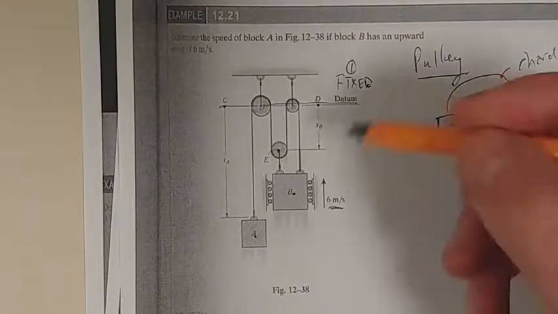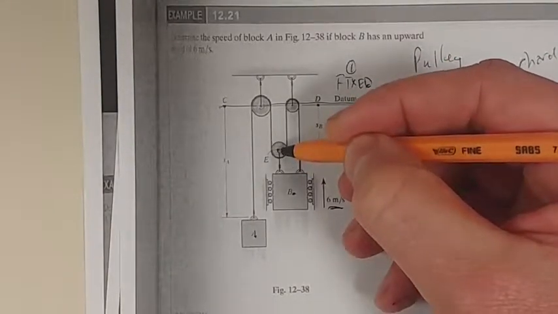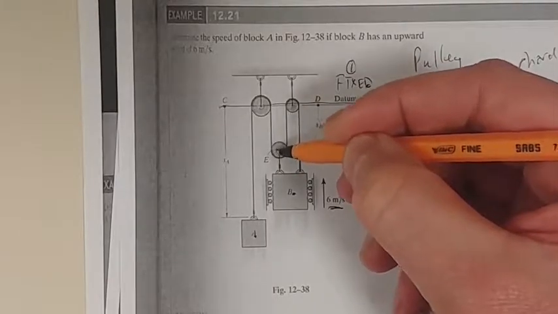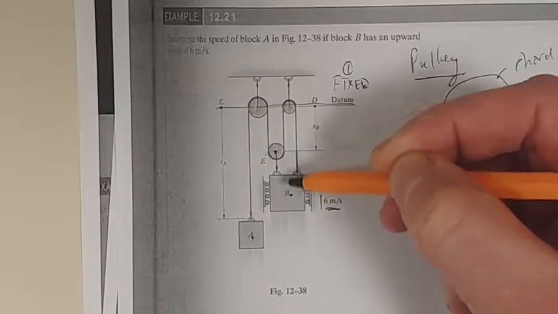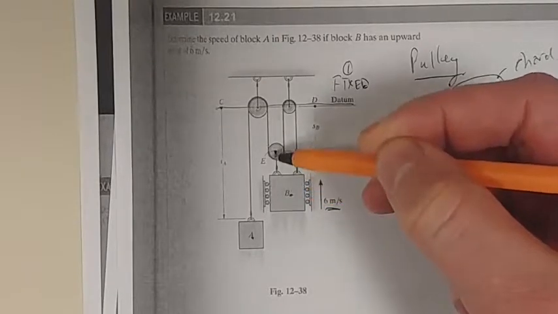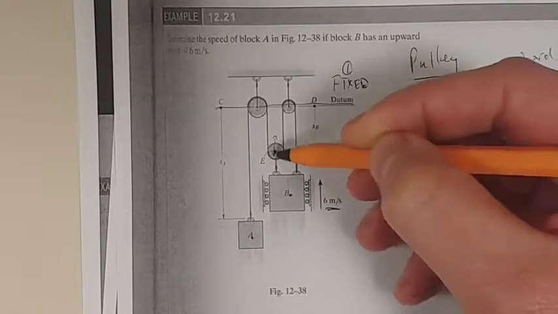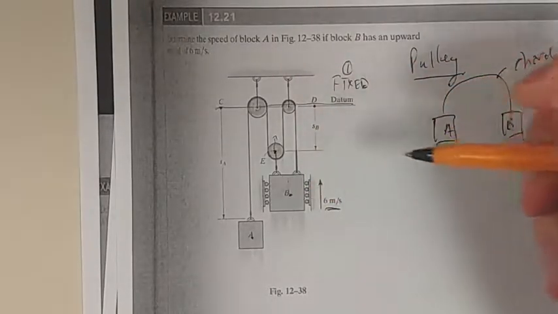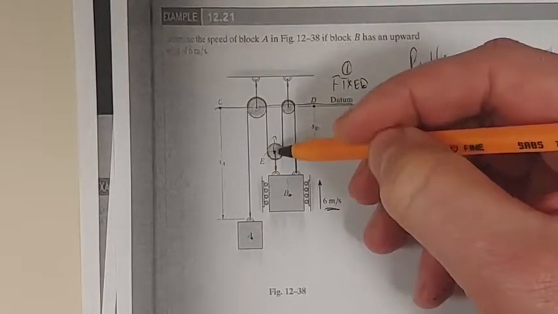The reason we can do that is because as this pulley goes up and down, it moves with exactly the same change in motion that block B would. If this pulley moves up 1 millimeter, block B moves up 1 millimeter, and down 1 millimeter, down 1 millimeter. So there's a one-to-one relationship.